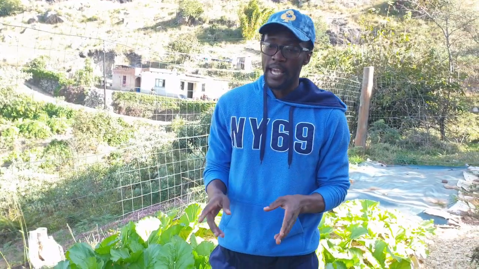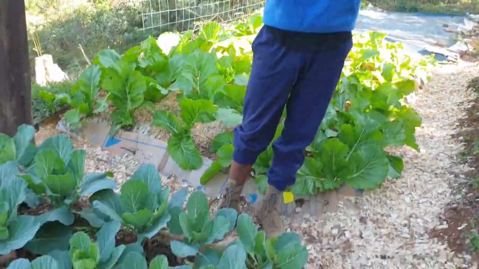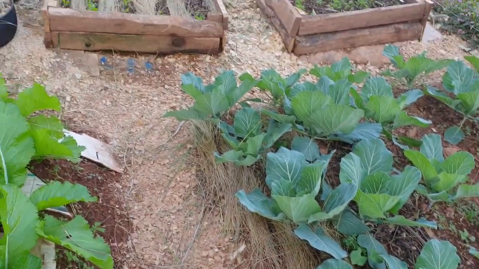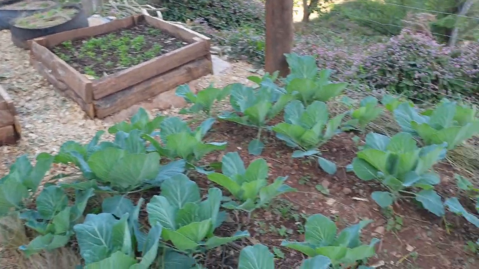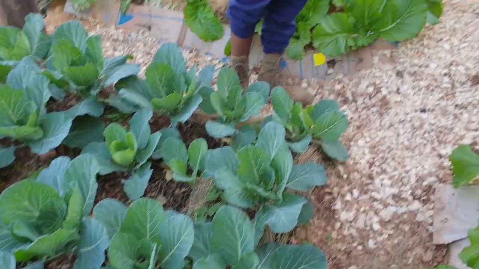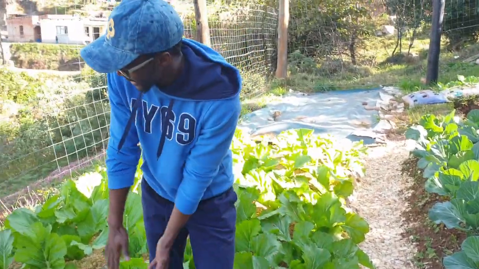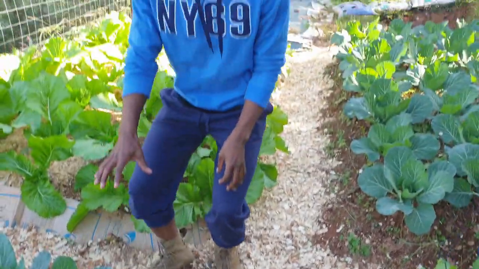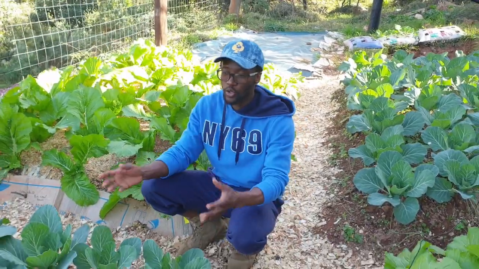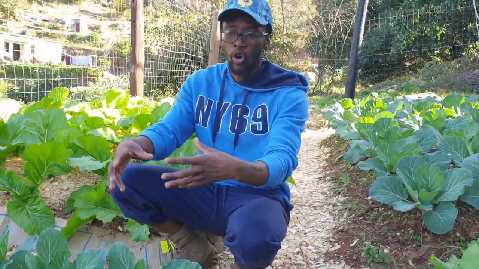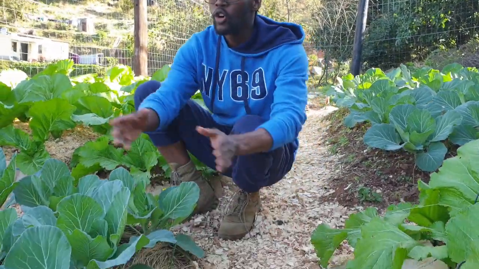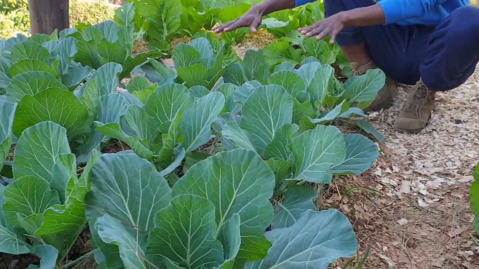Doing raised beds helps you to have walking paths. Once you have done the raised bed, you are not supposed to walk on top of it. Two, the walkways act as water paths, which improves drainage in your garden. It also helps when you are piling, because after you do your cultivation using a fork, a hoe, or a spade, you start piling up the soil, removing it from the walkways on top of the raised bed.